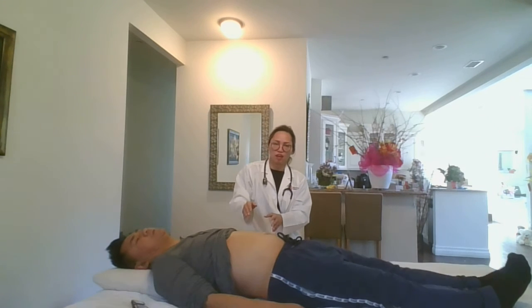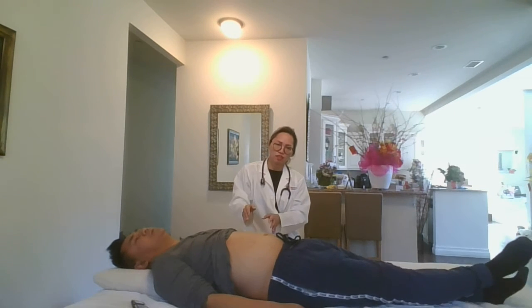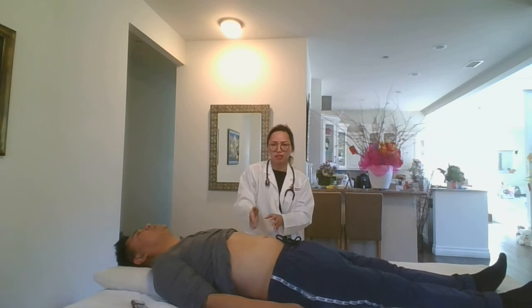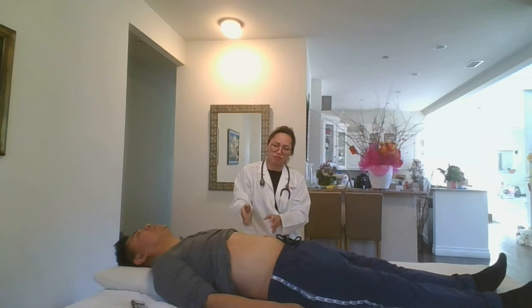Normally the area of splenic dullness is located between the 9th and 11th intercostal space and is less than 7 centimeters wide. But it's also normal not to hear the dullness.